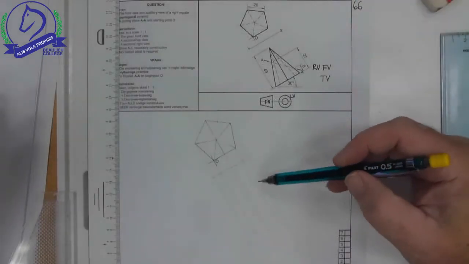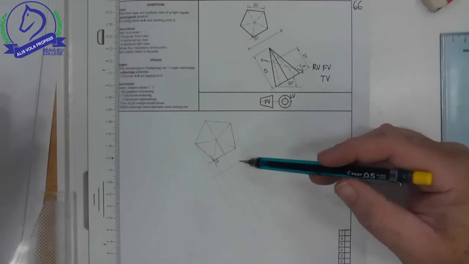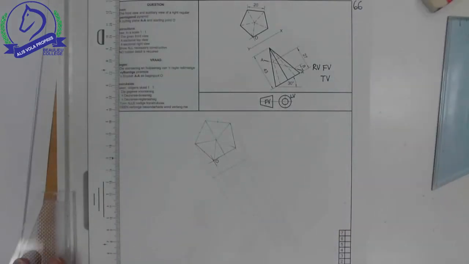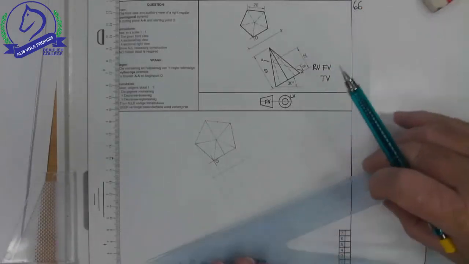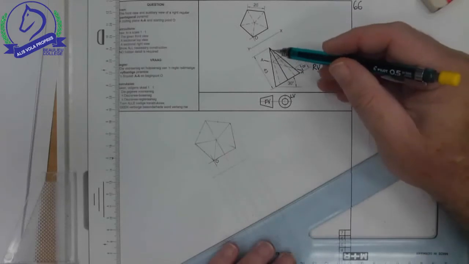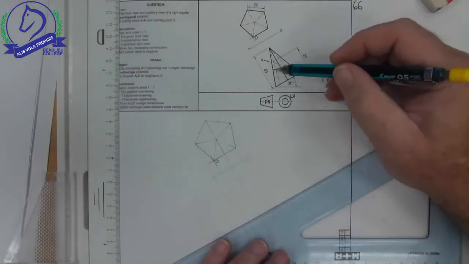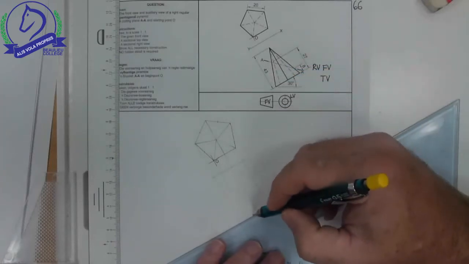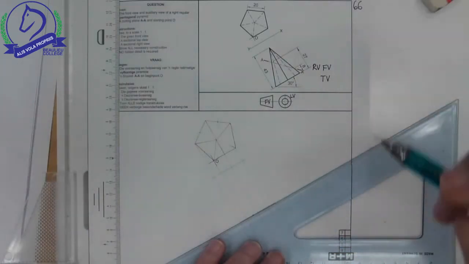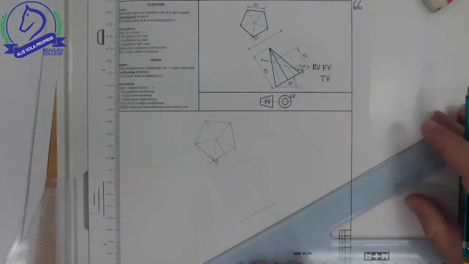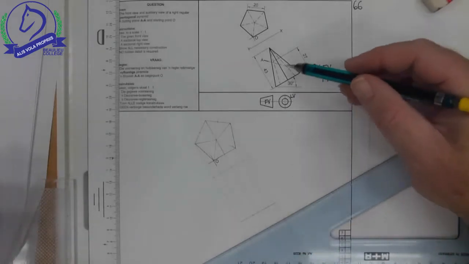Here I've projected my lines down from each of the corners, and I've left a space of 15 millimeters between the bottom of the auxiliary view and where I want the top of my pyramid in the front view. I've then marked off a distance of 43 here, which is the height of my front view. I'm going to now draw in those lines and get my shape.